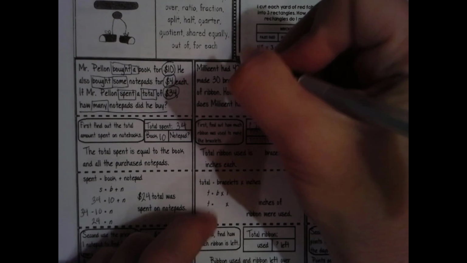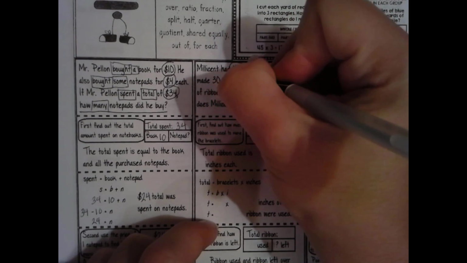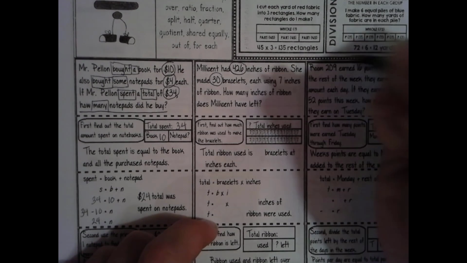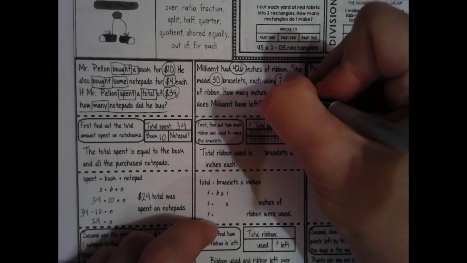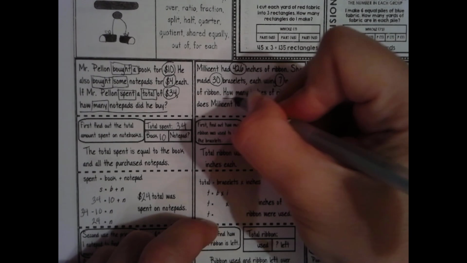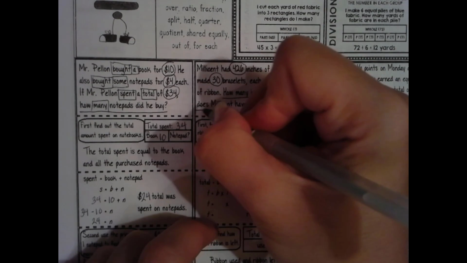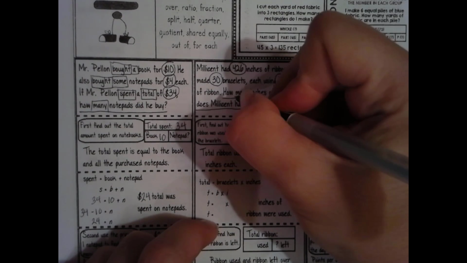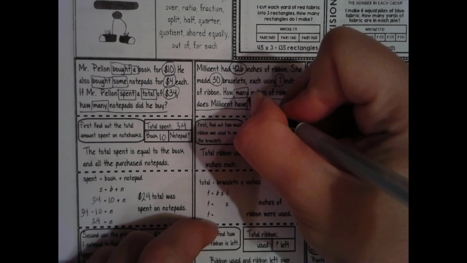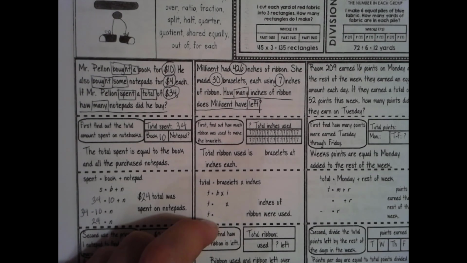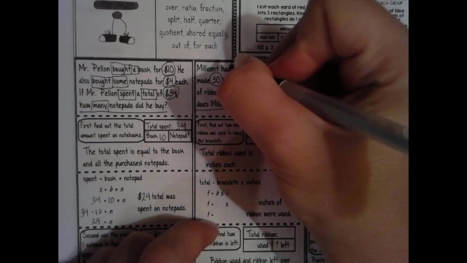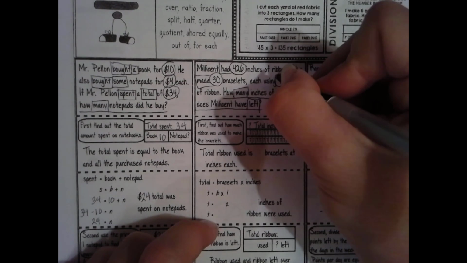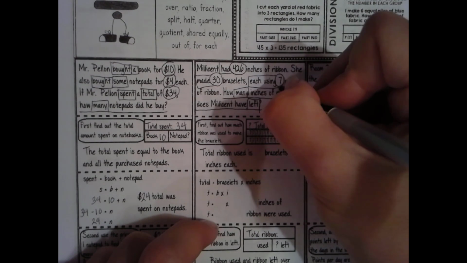Millicent had 426 inches of ribbon. She made 30 bracelets, each using 7 inches of ribbon. How many inches of ribbon does Millicent have left? So she wants to know how many are left. This is what she has. This is what she made. And each one is using this amount.